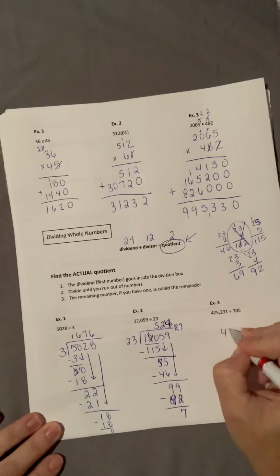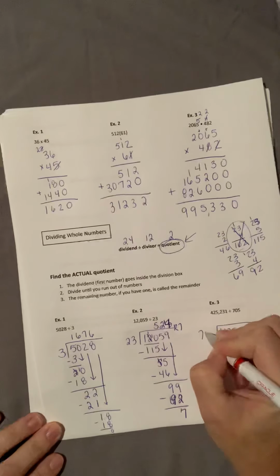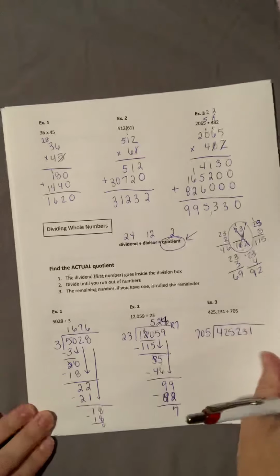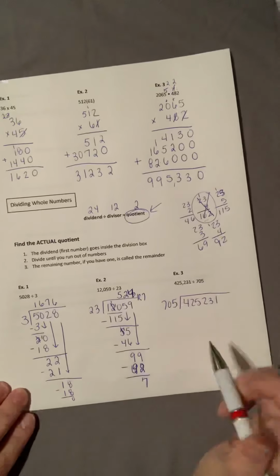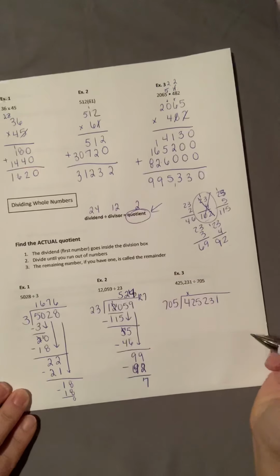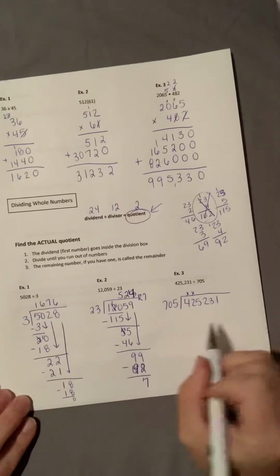Okay. 4, 2, 5, 2, 3, 1, divided by 705. Okay. So 705 can't go into 4. 705 can't go into 42. Those numbers aren't big enough.